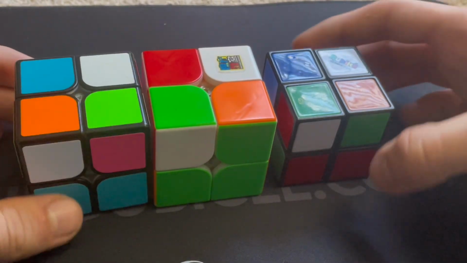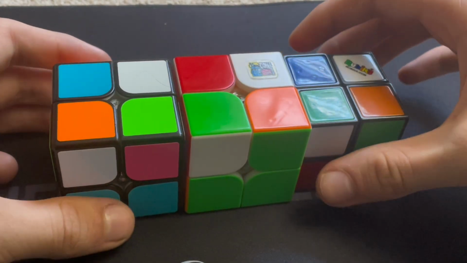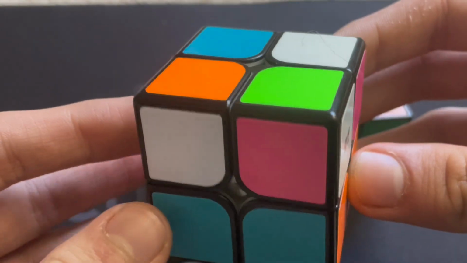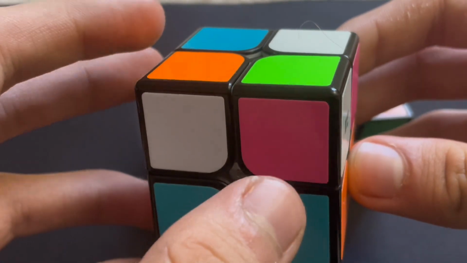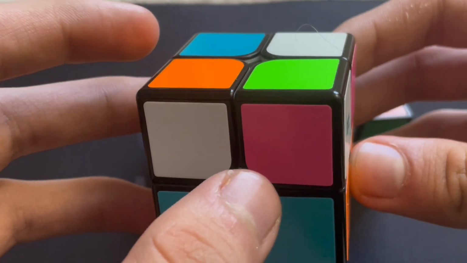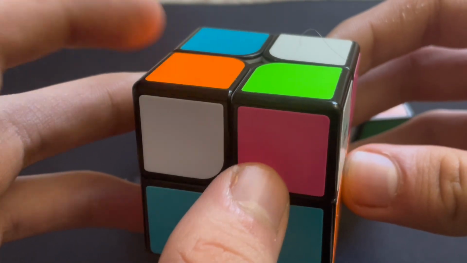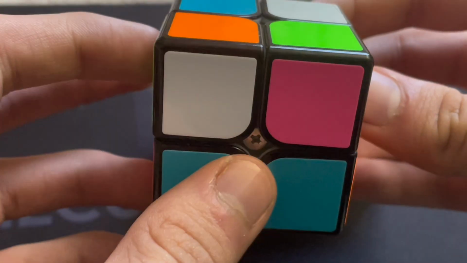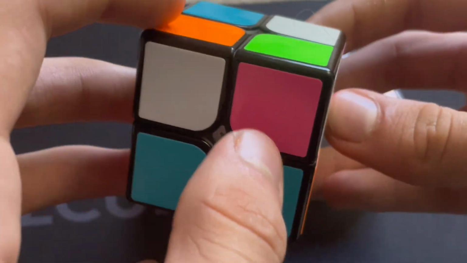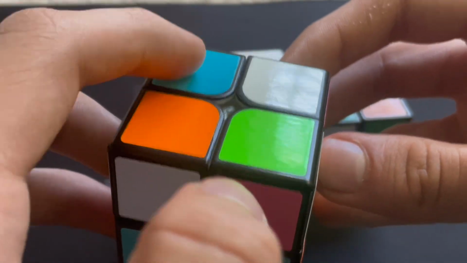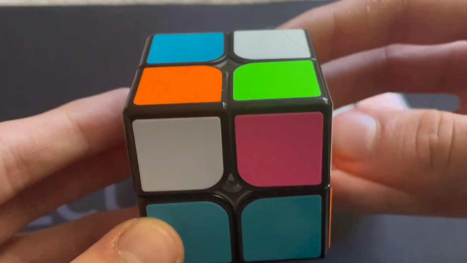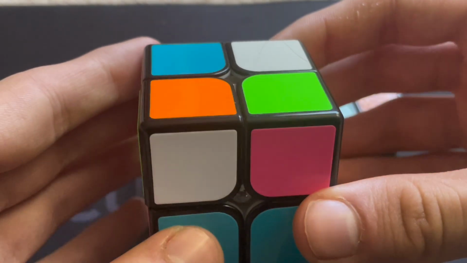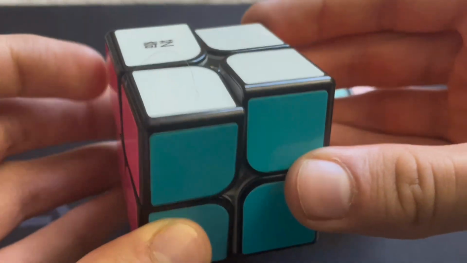Okay, so for the first three anti-Sune cases, the way you recognize the first one is that these two are opposite, and these two are opposite. But if you don't want to recognize it like that, you can also recognize that these two are opposite, and this one is adjacent to those. And the way you execute it is just a normal anti-Sune, so you hold it right here and do it.